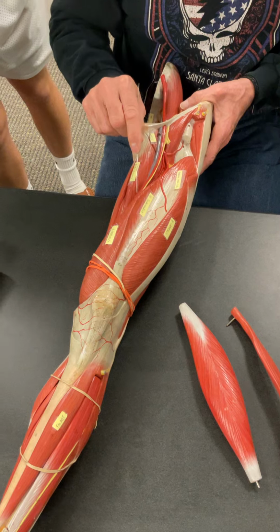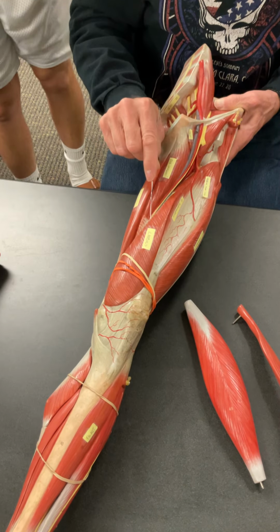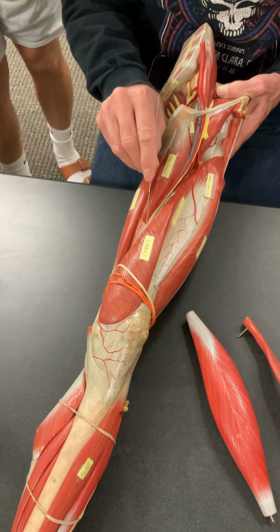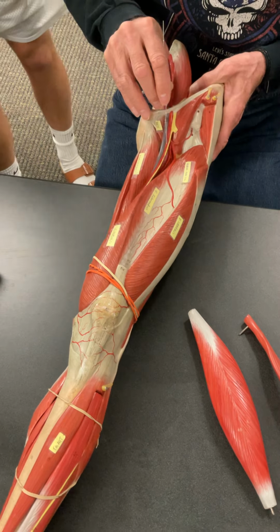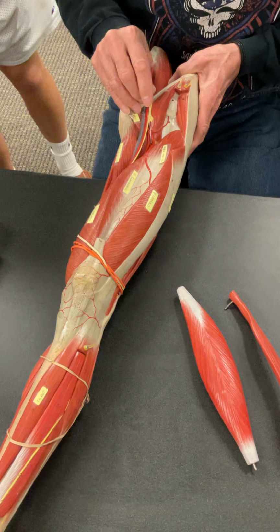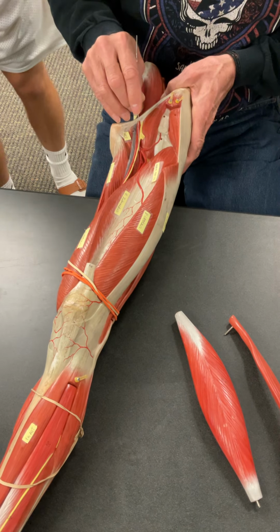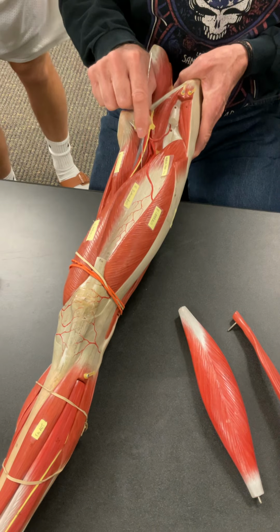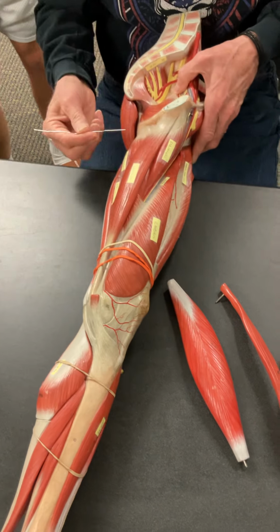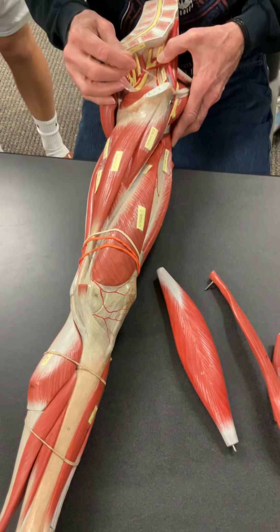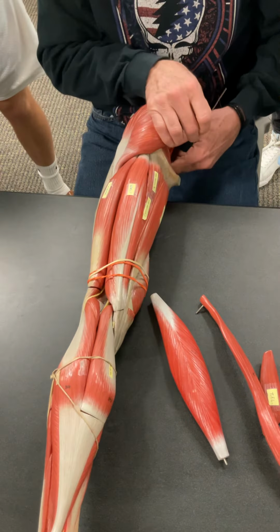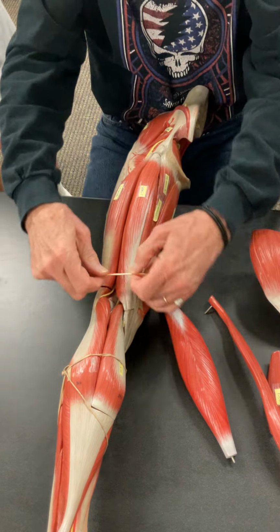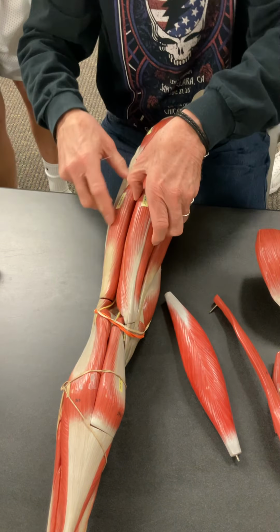Saphenous nerve is running down here into the adductor canal along with the femoral artery and the femoral vein. Coming off of it, this is your medial femoral circumflex. This is going to be the profunda femoris or deep femoral, okay? Come around here. Then your sciatic nerve is going to be coming out in all of its glory.